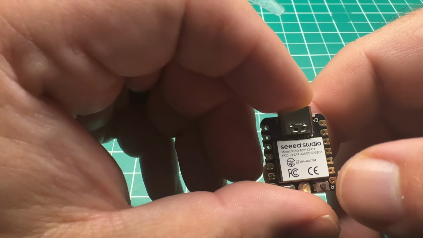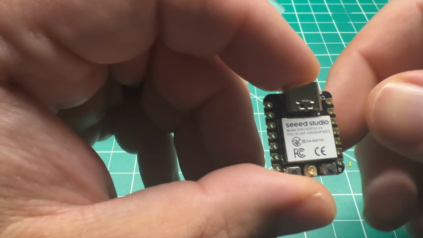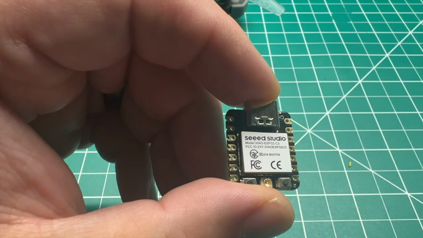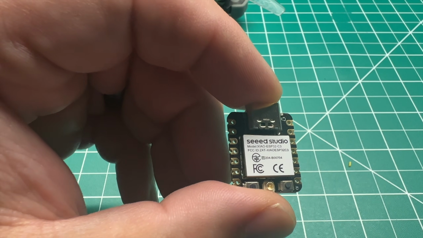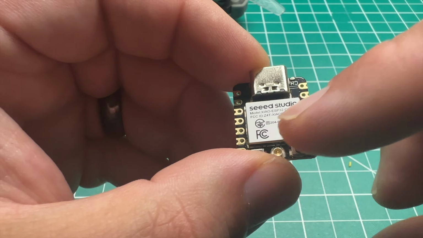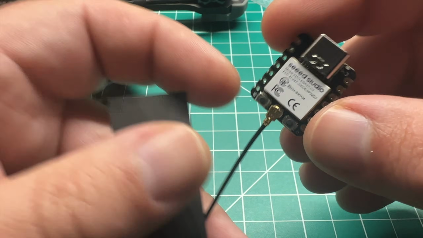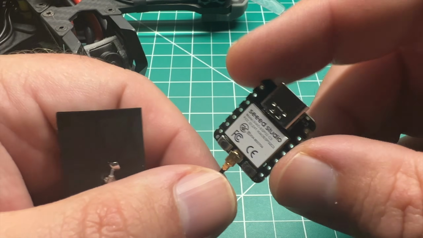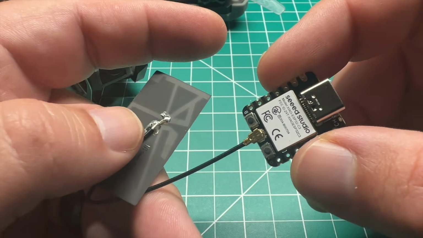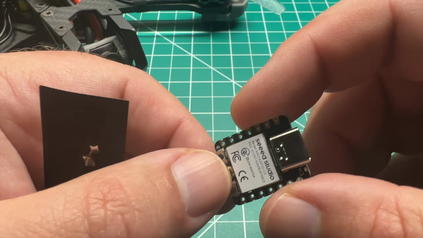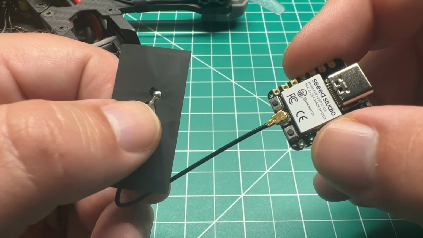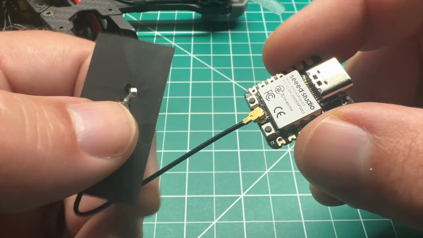Now, this version is the Seeed Studio Xiao ESP32 C3 board. I believe they have to have the Bluetooth stack built in for them to be compatible. There are many ESP32 boards that do have a built-in antenna, but the reason why I chose this board is it has an external antenna, so I do feel like this will get better range.